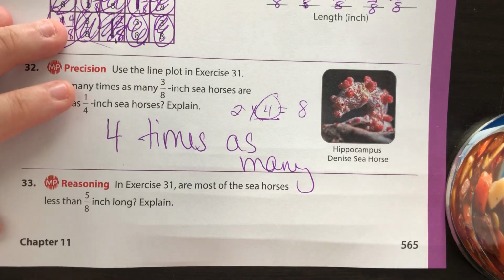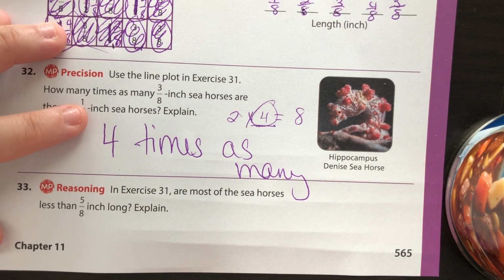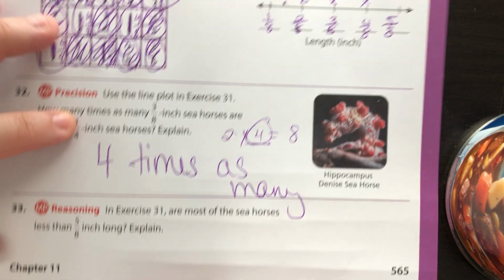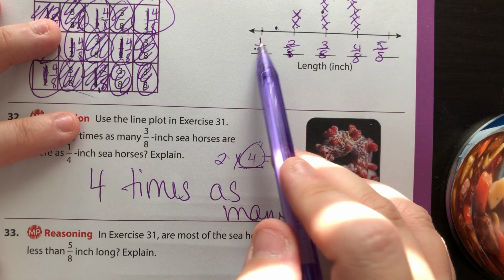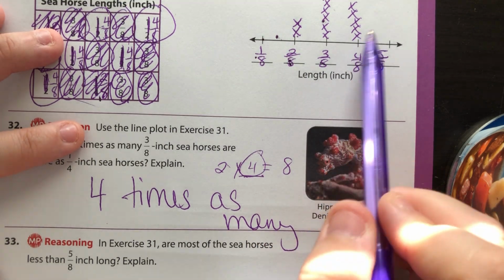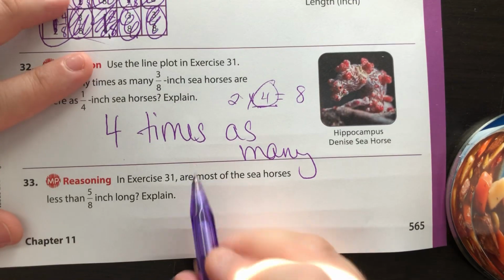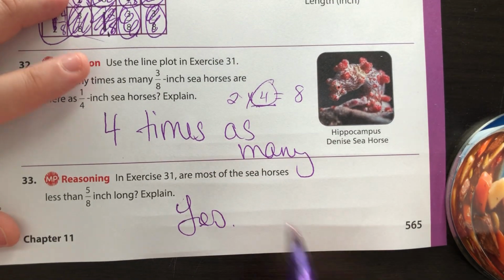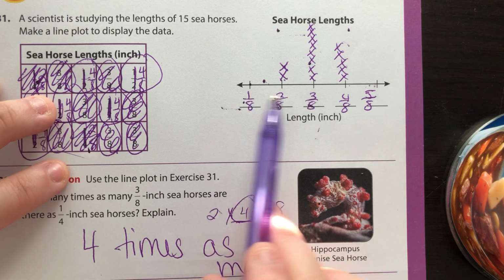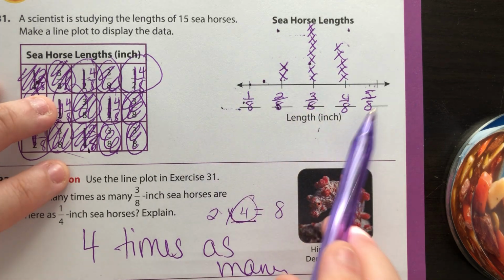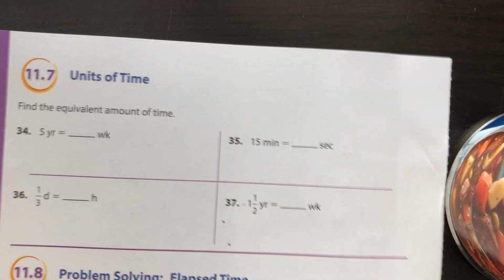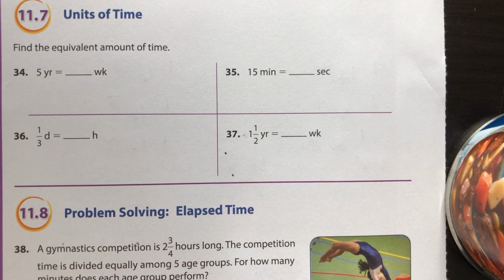Okay, in exercise 31, are most of the seahorses less than 5/8 of an inch long? So less than 5/8 for most seahorses? Yeah, because all of them are on this side, less than 5/8. So yes, they are. They're on the left side of the 5/8. So most of them are less than 5/8 of an inch long. All right, last page. You're doing great. Keep it up. Units time.